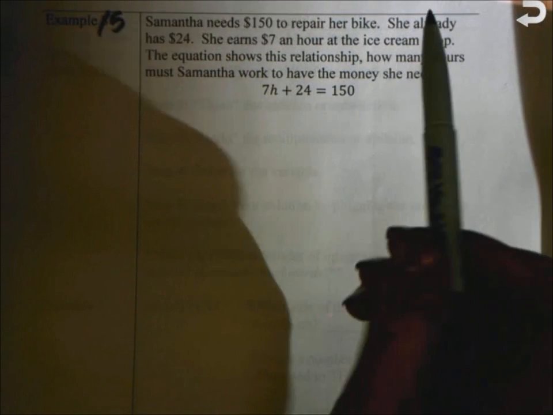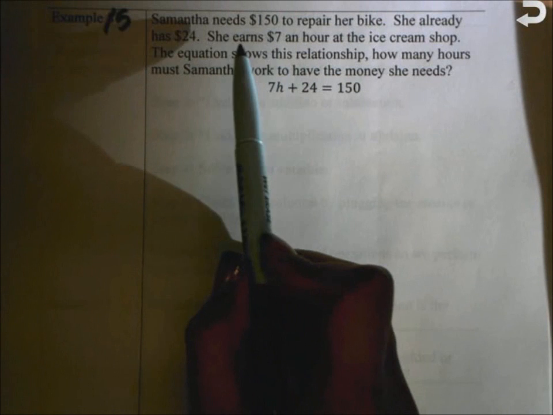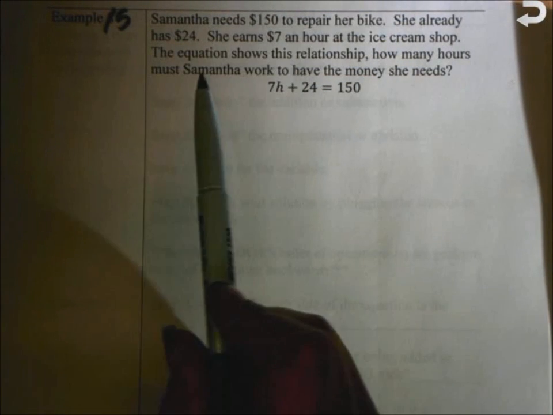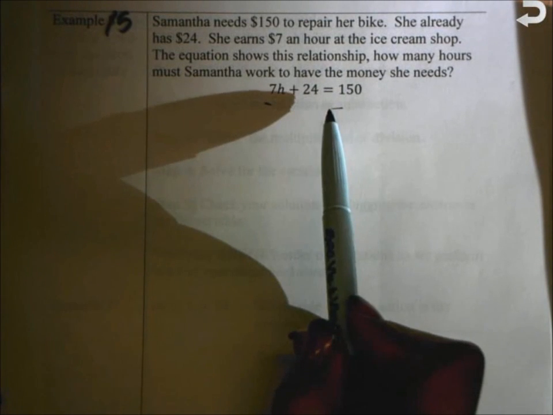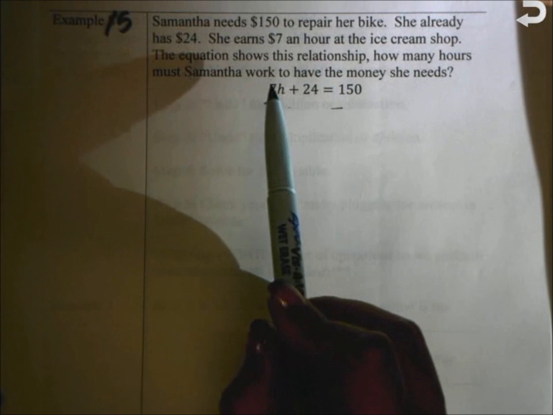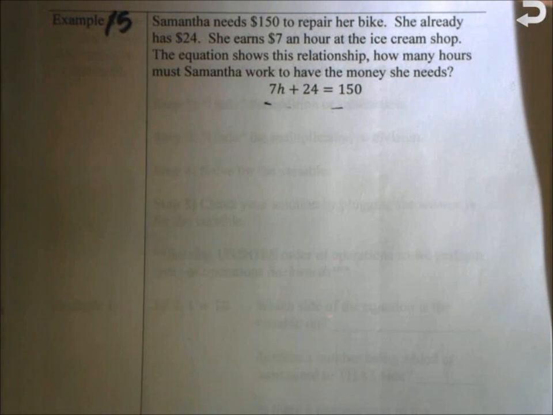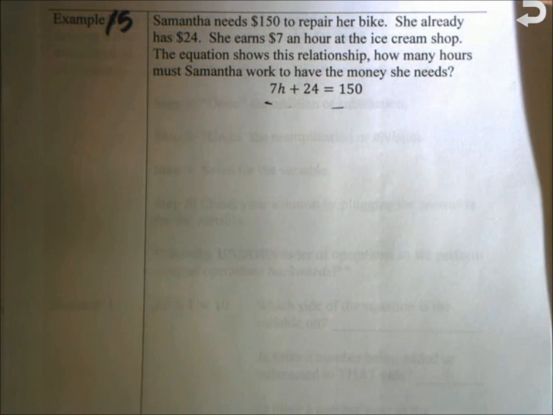They give you the equation, so we don't have to do any translating. You can just write the equation 7h plus 24 equals 150. And let's do it together.